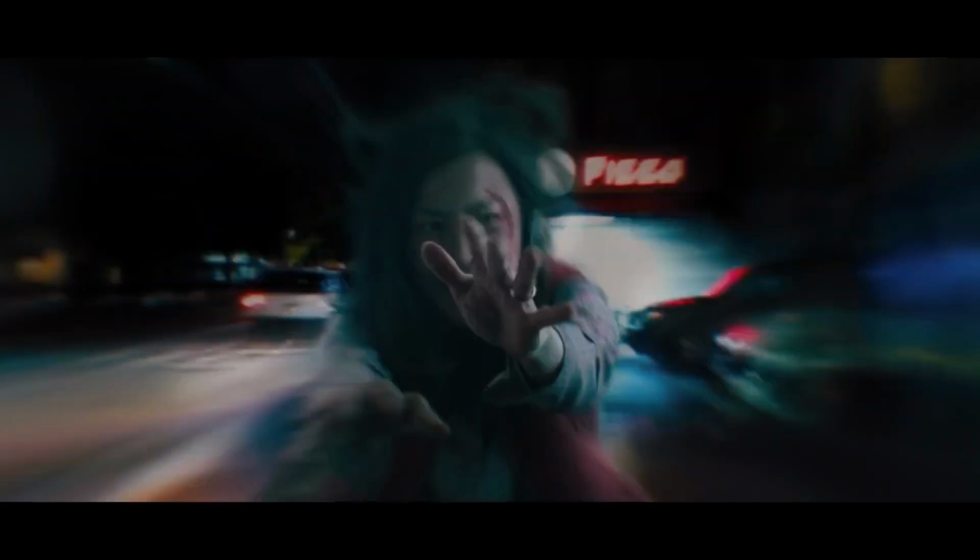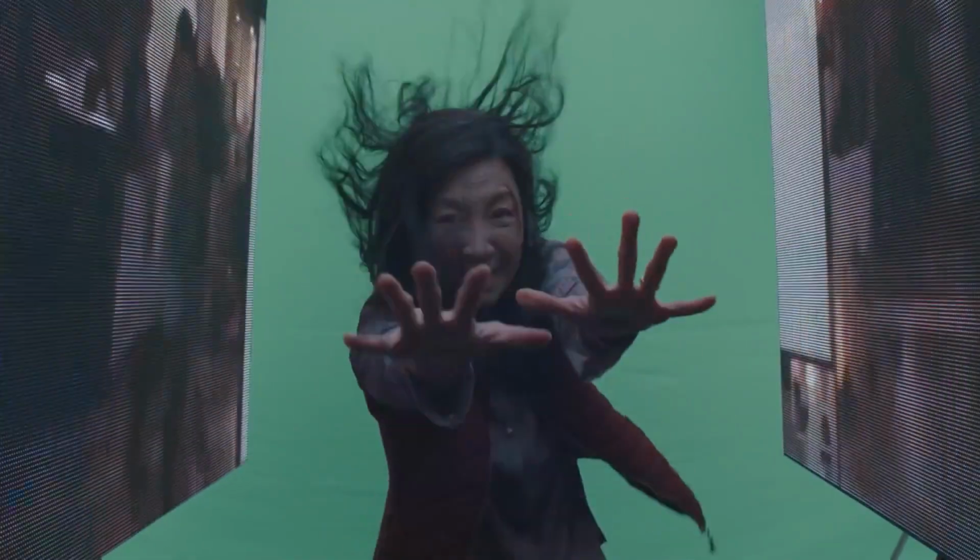So going back to our case study for this video, Everything Everywhere All at Once, if we take a look at some of the other multiverse jump shots that they created, they couldn't be done practically and required some VFX, but they could implement practical shooting techniques in conjunction with the concepts of virtual production to achieve the look that they wanted. So the way that they did this is the shots were taken on a green screen.